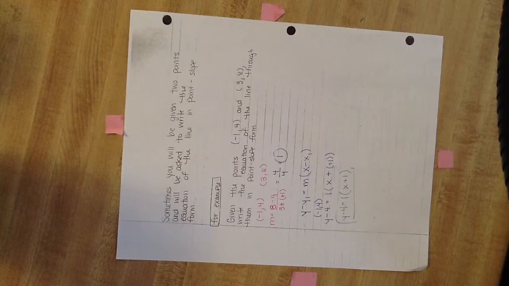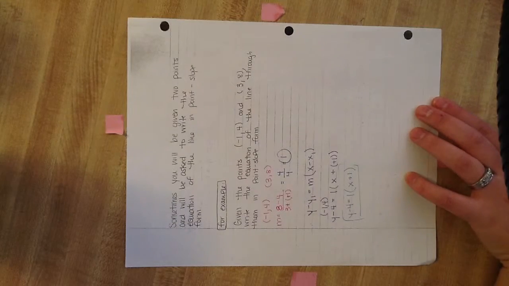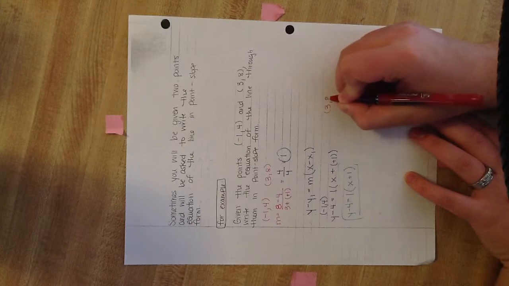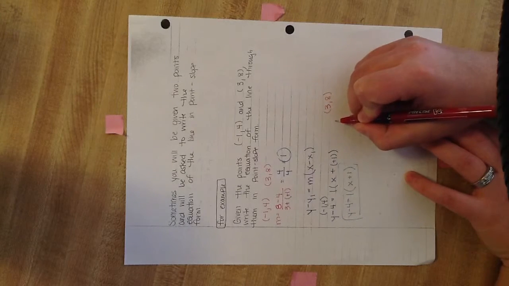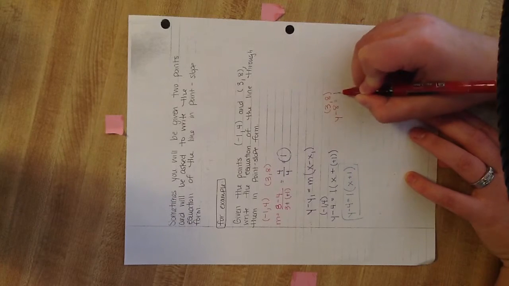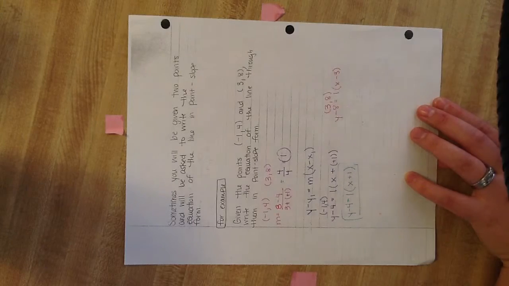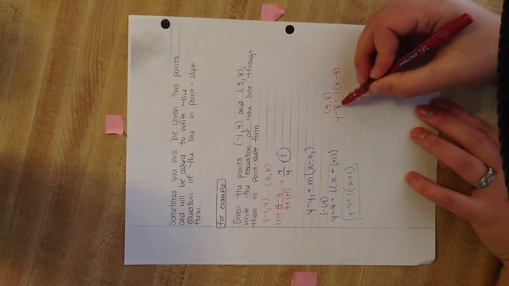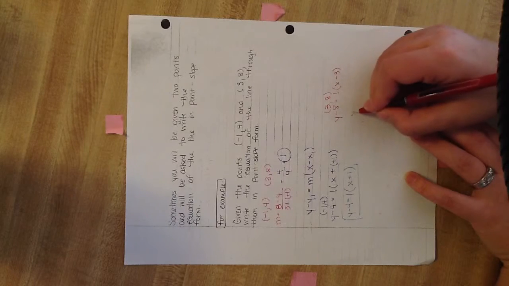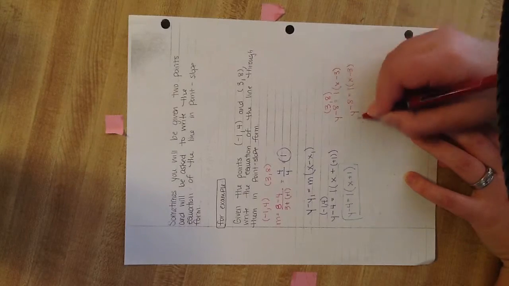So let's take a look. If I have the other ordered pair, (3, 8), I'm going to write it as y minus 8 equals 1 times x minus 3. 1 is my slope, 8 is my y sub 1, 3 is my x sub 1. That's as simplified as it can get and still be in point slope form.